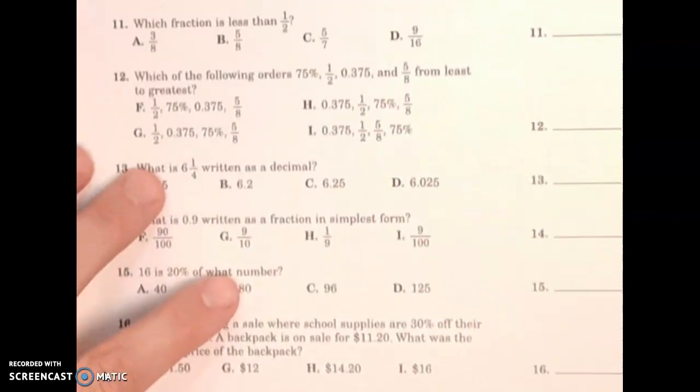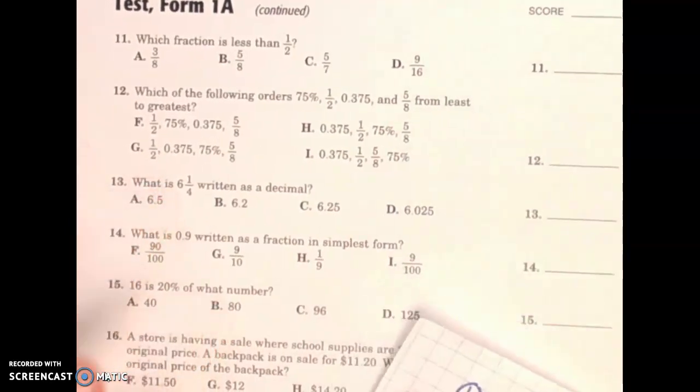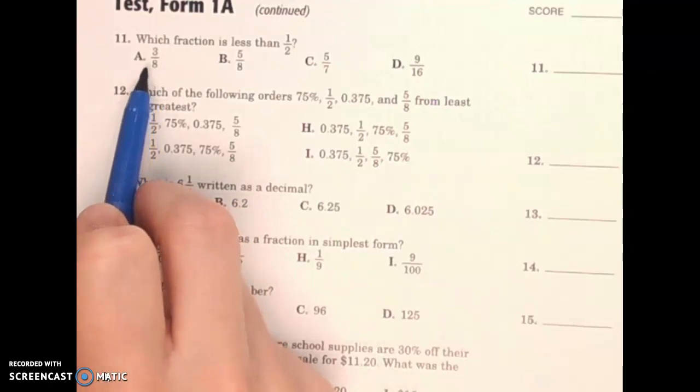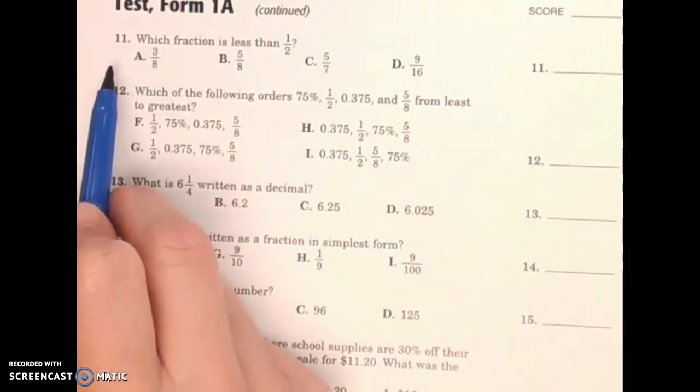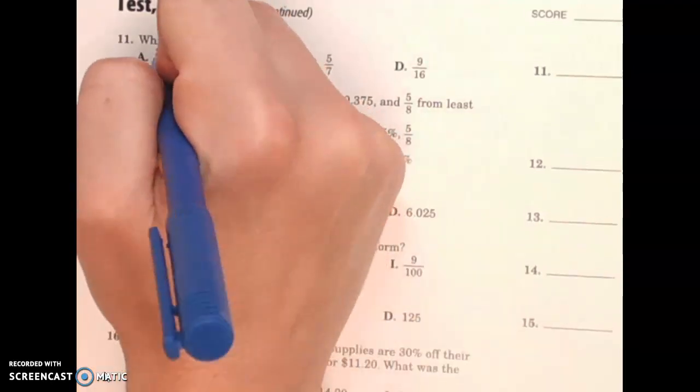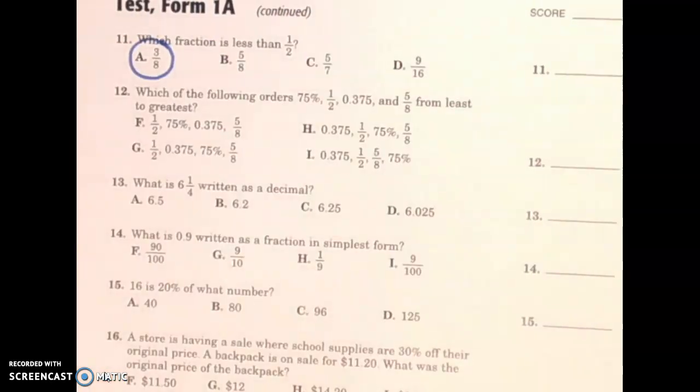Okay, number 11. Which fraction is less than 1/2? So a lot of you will be able to do this in your head. If you can't, then you need to find a common denominator. But when I'm looking, I know that half of 8 is 4. So 3 is less than 4, so A is our answer.